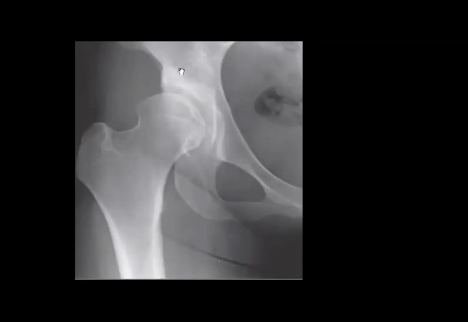And you can see that there is already some sclerosis here. So degenerative sclerosis, that means that there is a process happening here, right? Perfect. So this patient has pain and clicking. They did an MRI. Let's have a look at the MRI.